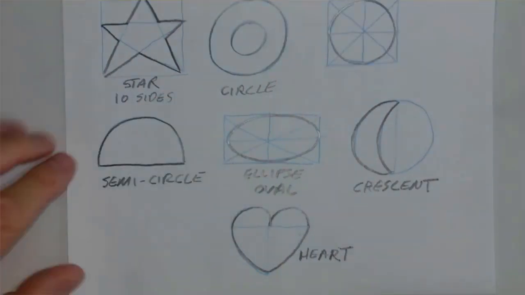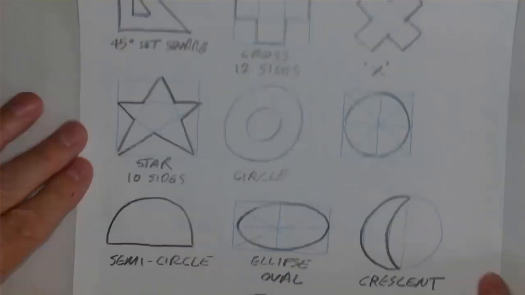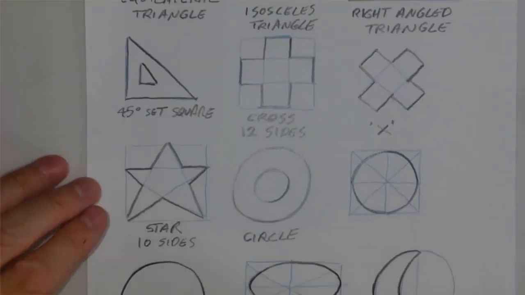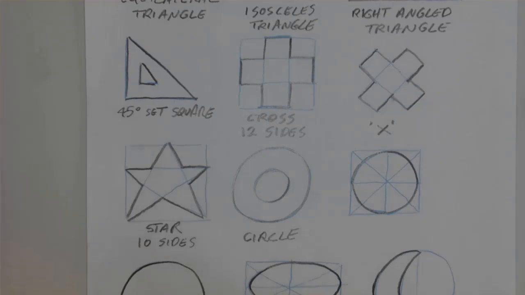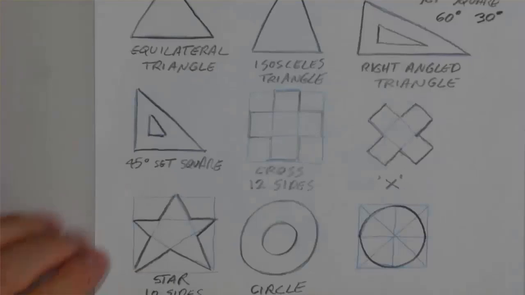Okay, so that's the end of this video. Hopefully you followed along, you've written these down, and hopefully we've learned something. We're going to be using these shapes to create more complex two-dimensional drawings and illustrations. That'll be in the next video or two. So we'll wrap this one up.